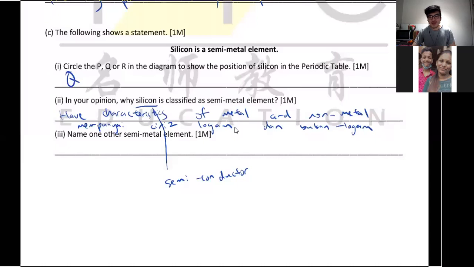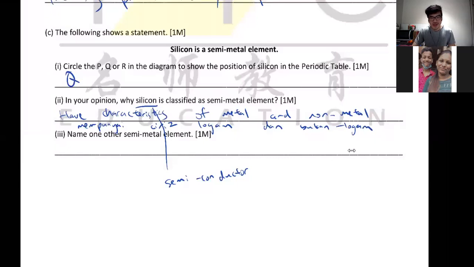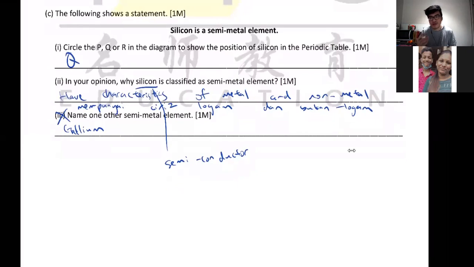All right, so silicon shortage. Next one, let's look at number 3. Name another semi-metal element. Okay, this one they won't ask. But if you are really interested, there's another one called gallium, I think. To make all the circuit boards, you will need all these things. But the main thing is silicon.